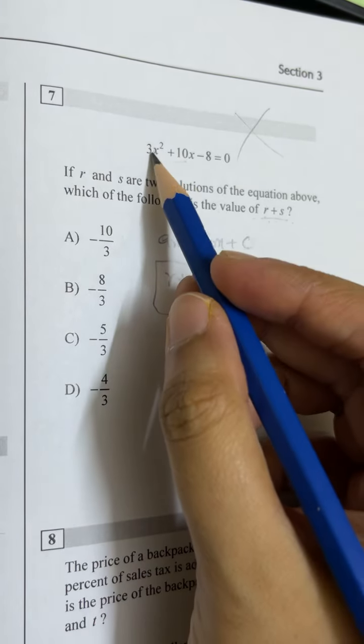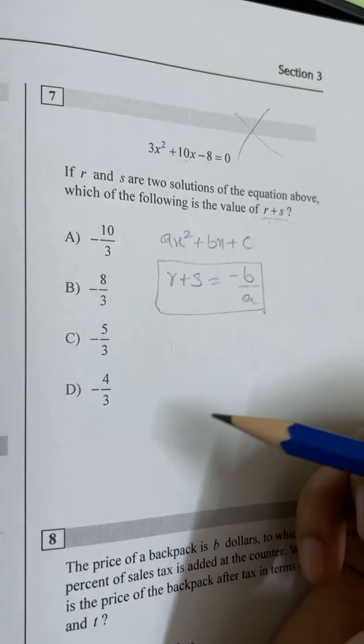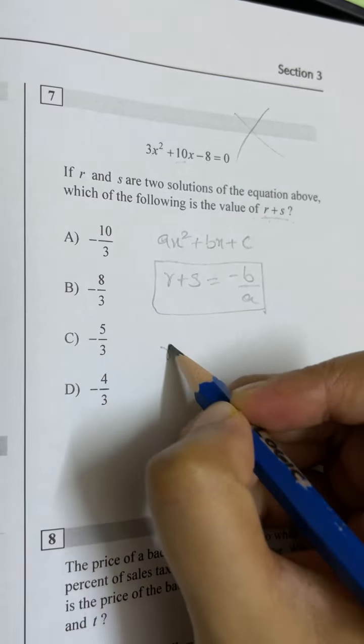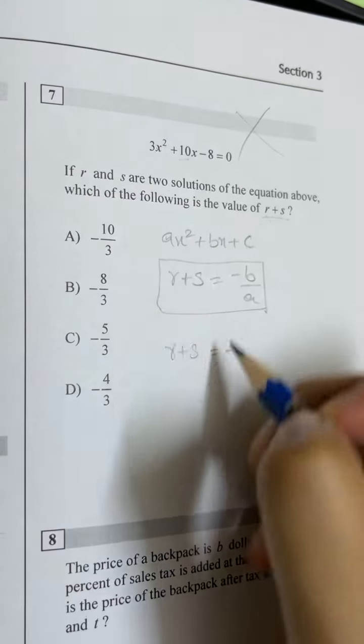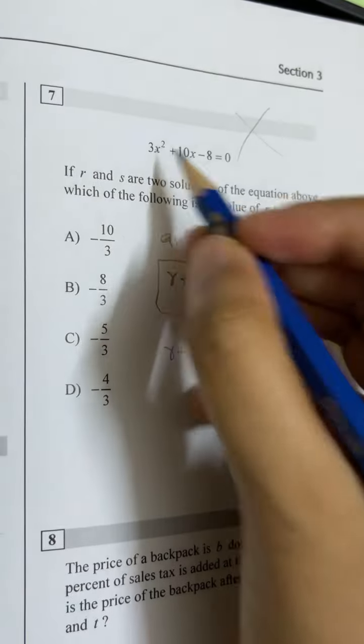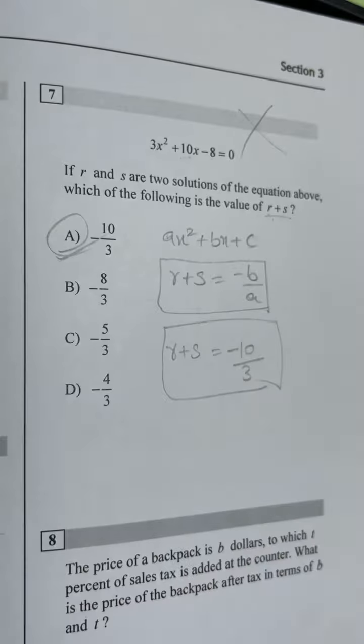For this equation, a is 3, b is 10 and c is negative 8. So we're going to substitute. The sum of the roots, r plus s, is equal to negative b, which is 10, over a, which is 3. That's it. Your answer is A, option A, done.